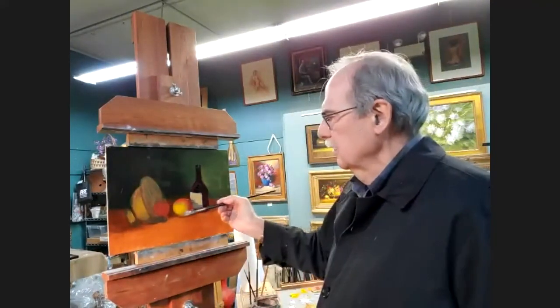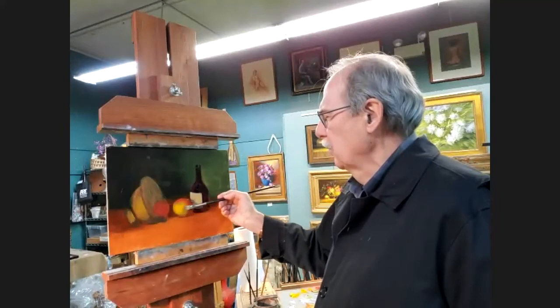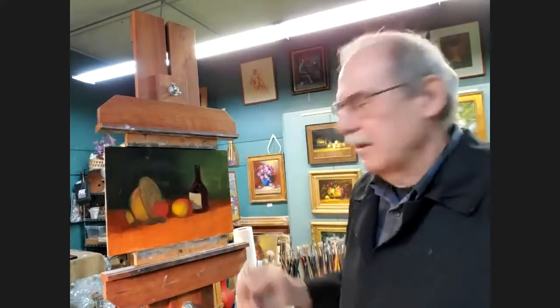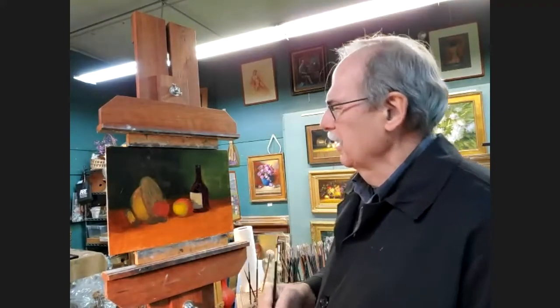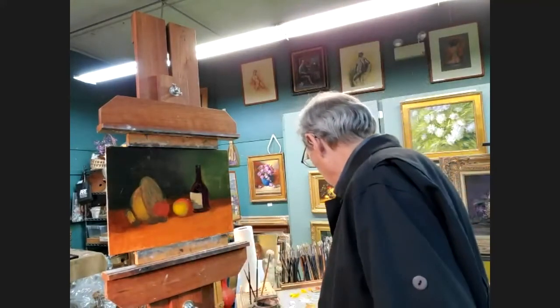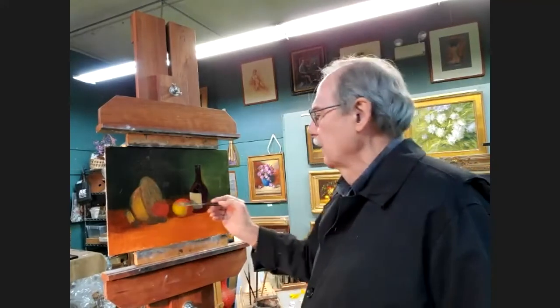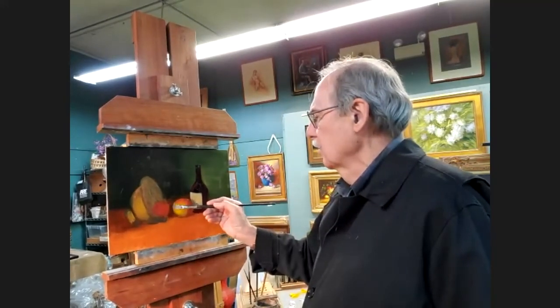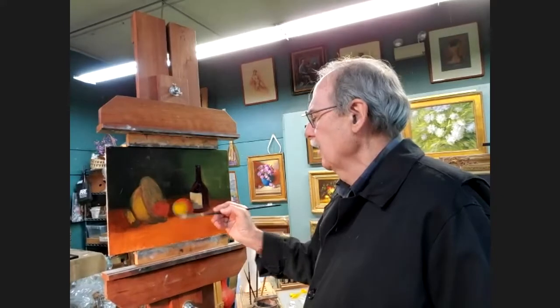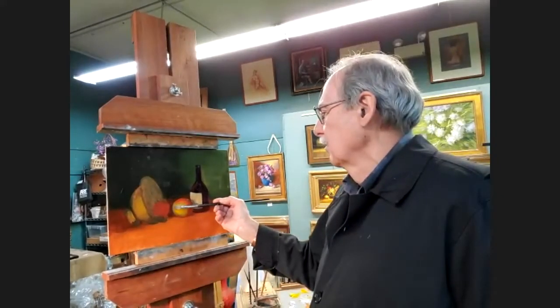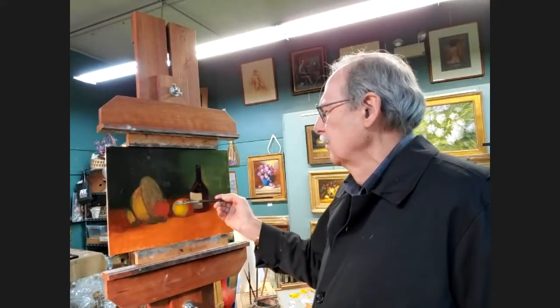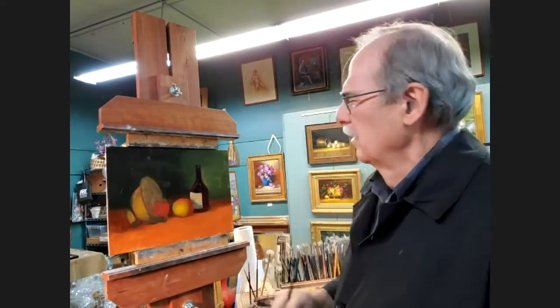A lot of the time, the old masters painted in black and white, and then they glazed their color. And so they isolated the problems. We're solving the whole thing with one brush stroke, putting the right color and the right value, and the half tones, all in one brush stroke.